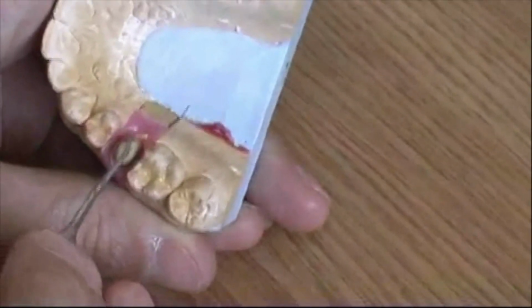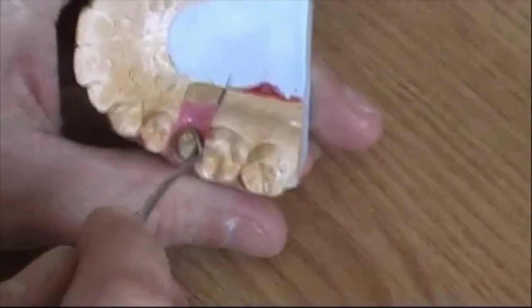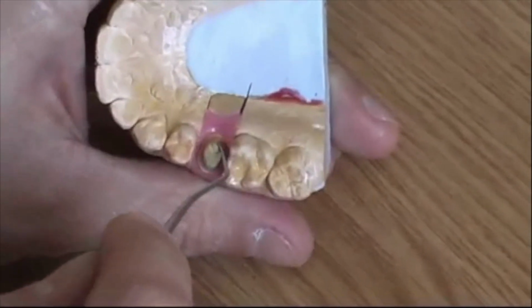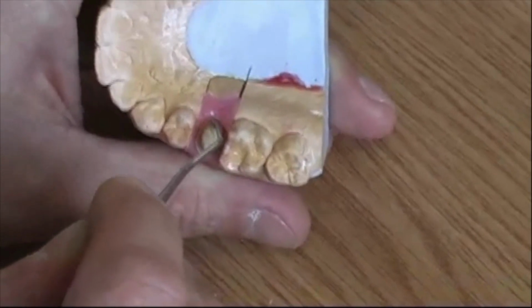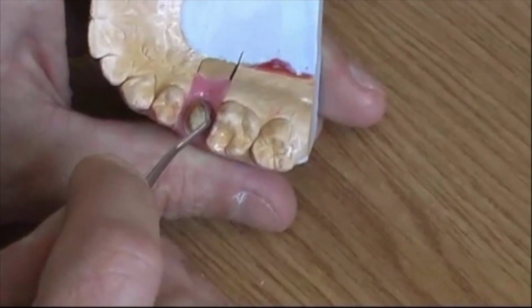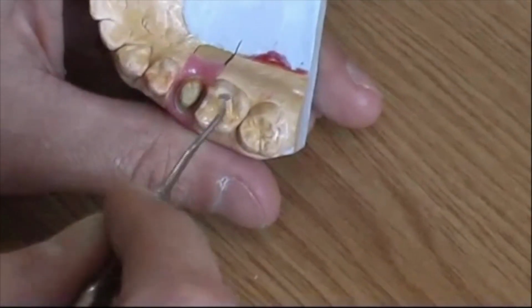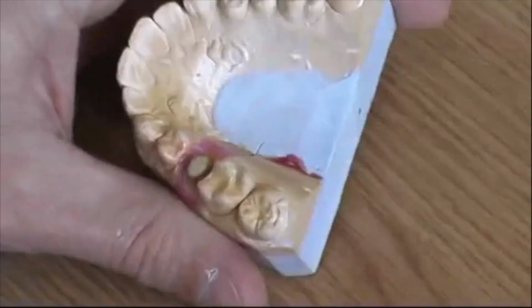Now the problem is, you see, this retraction cord is white. And if you have a little bit of bleeding, it becomes pink. If it's pink, you don't see it, because gum is pink. And that's why I prefer retraction cords that are black or green or blue. Yeah, something that makes contrast with both dentin, which is yellow, and with gum, which is red, pinkish. Anyhow, so now we placed it.